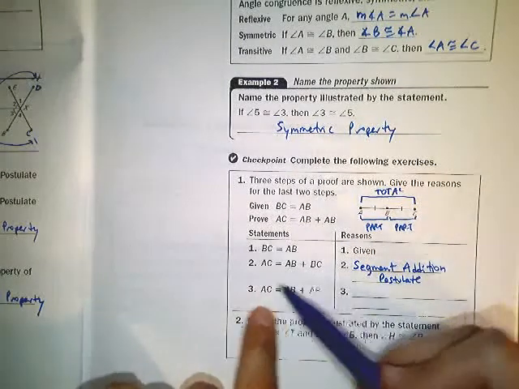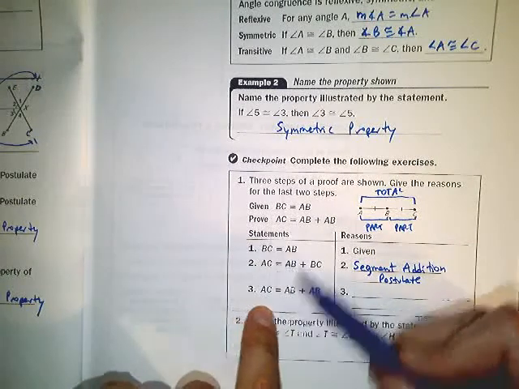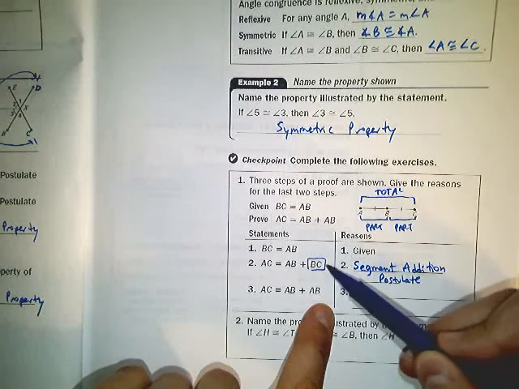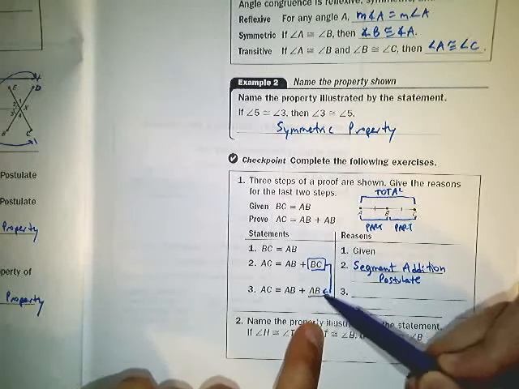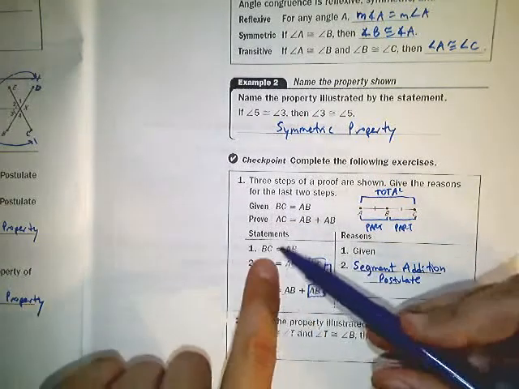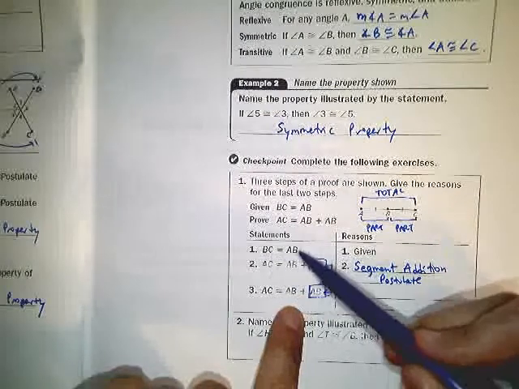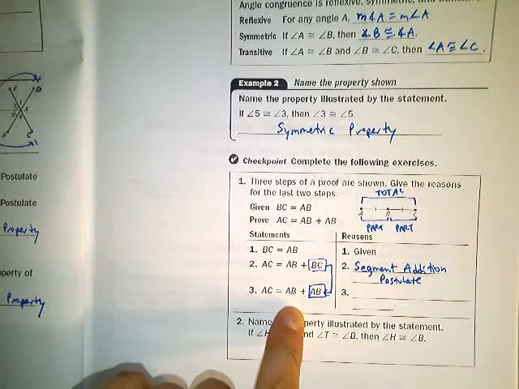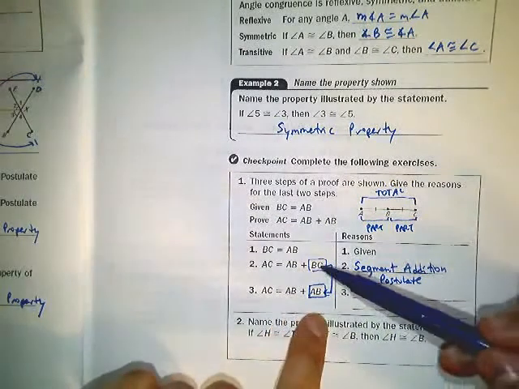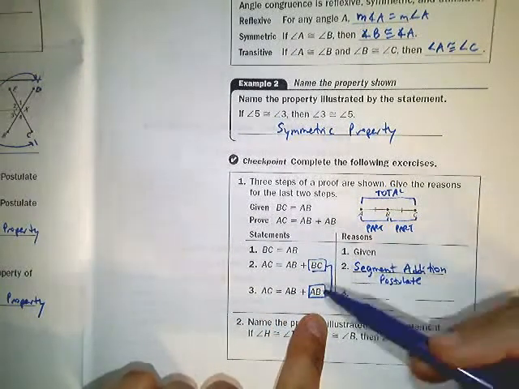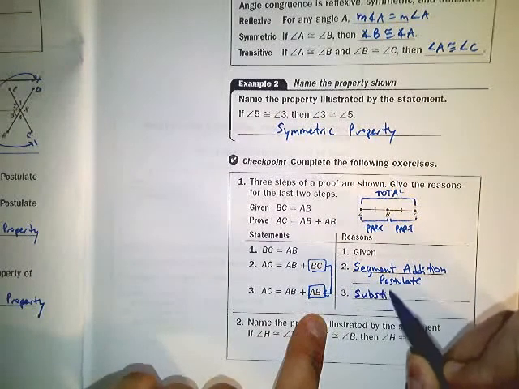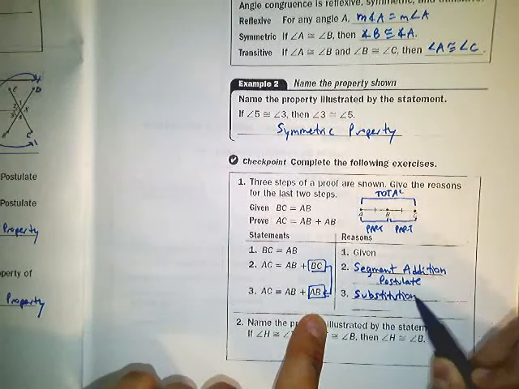And then here, it looks like line 2 and line 3 are the same except for this last thing. They took out BC and they put in AB. And we can do that because it's already stated that those two things are the same. And you can always use substitution when two things are the same to just give it the other name. So the final reason would be substitution property.